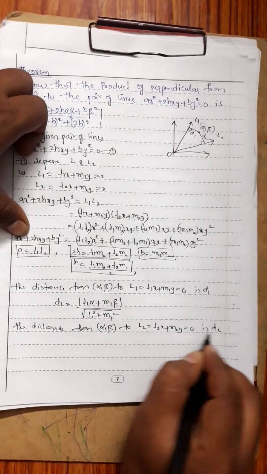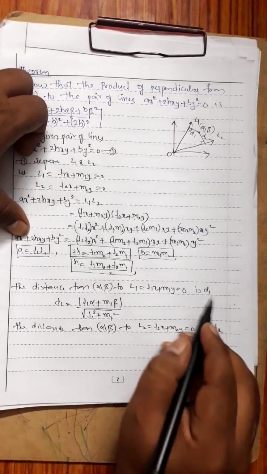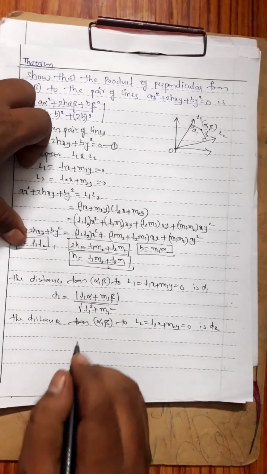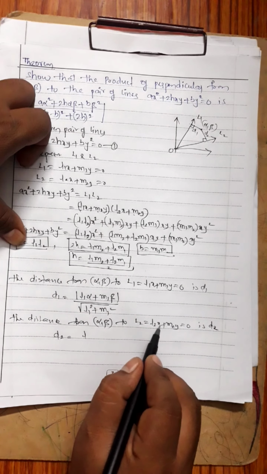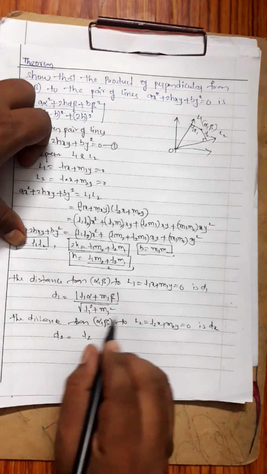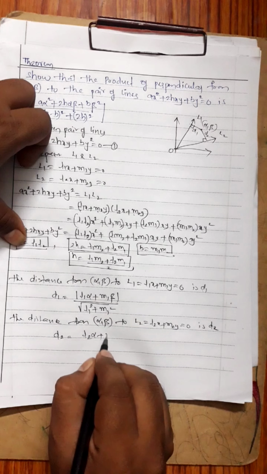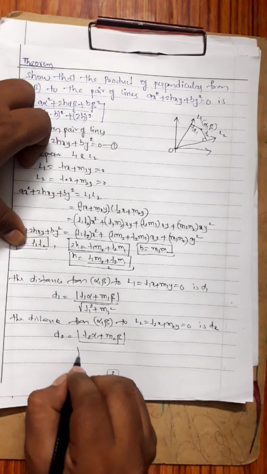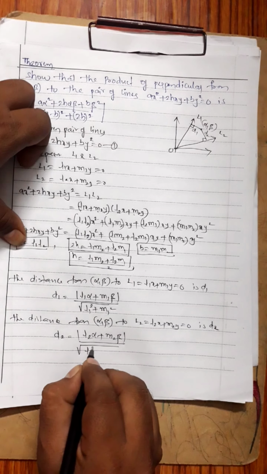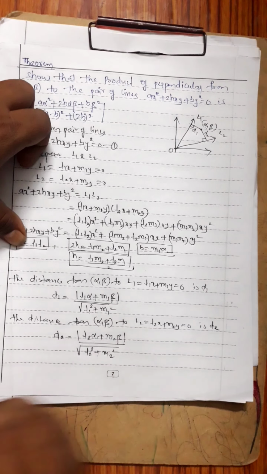Therefore d2 is equal to mod of (L2 alpha plus M2 beta) by the square root of L2 square plus M2 square.